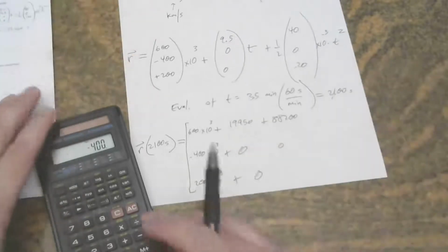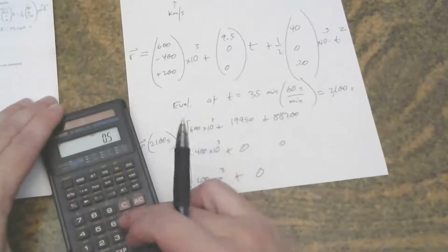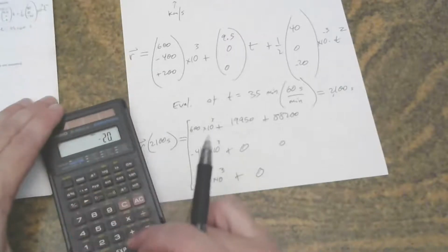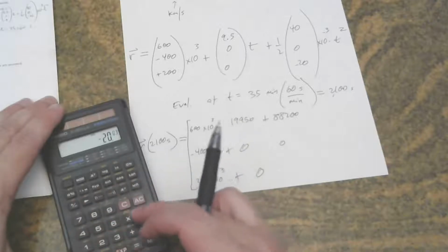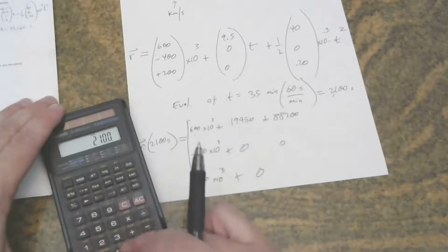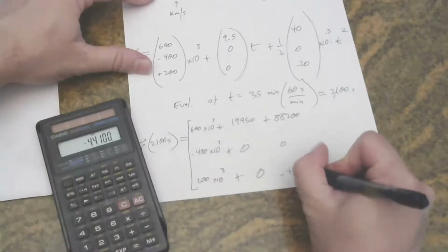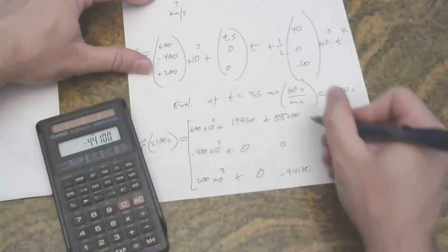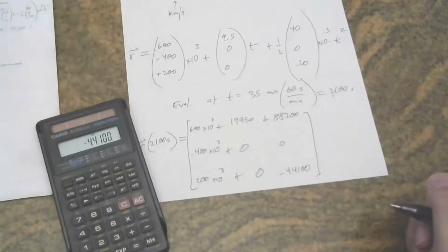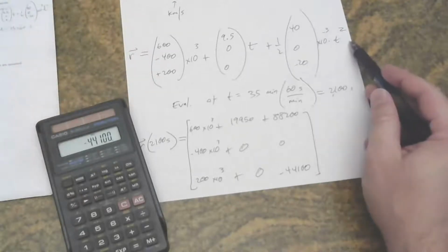And then lastly, 1/2 times 20 with the minus sign and times 10 to the negative third, don't forget that, times 2100 squared equals negative 44,100.